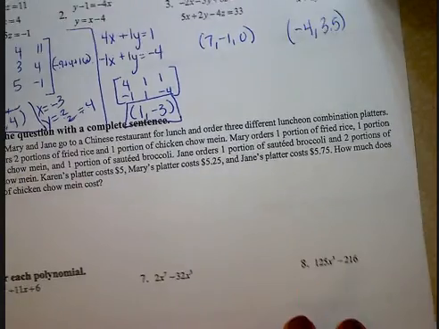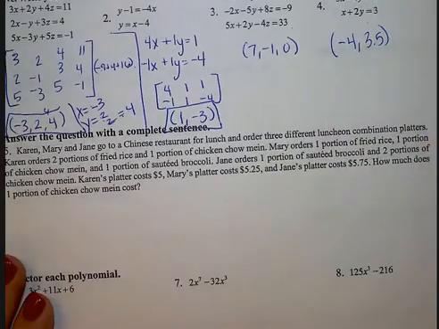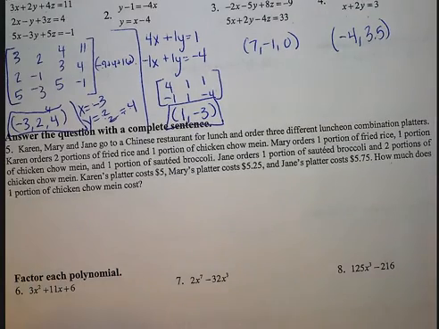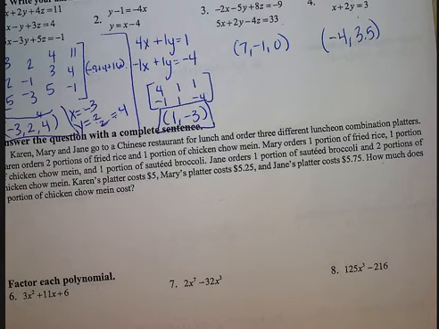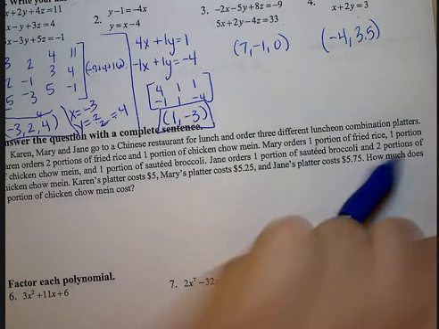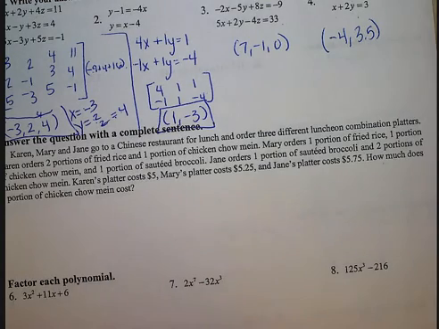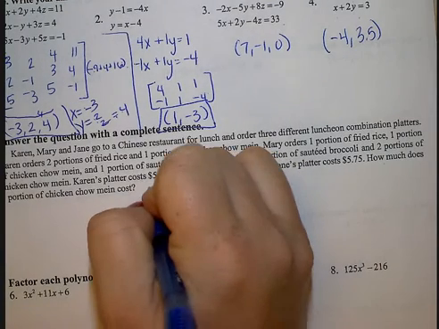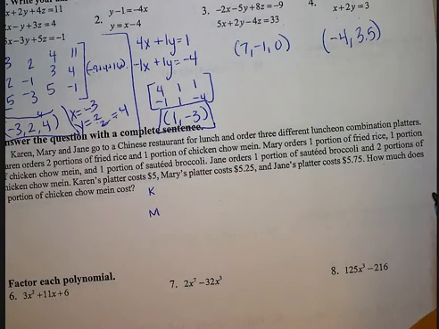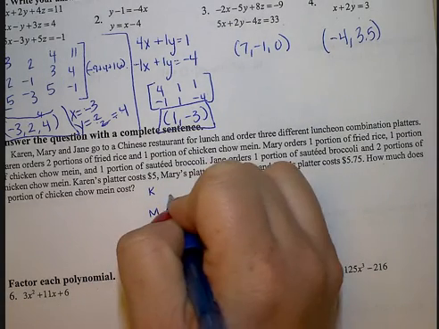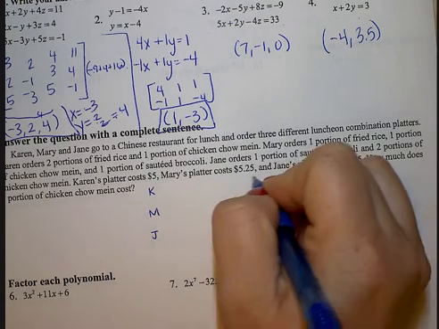Now 5 is the same concept, but we are going to apply it to an application problem. So Karen, Mary, and Jane go to a Chinese restaurant for lunch and order 3 different lunch combination platters. So Karen orders something, Mary orders something, and Jane orders something, and we have the class. So we're going to have Karen, then next is Mary, and last is Jane. So I'm going to have what they ordered, and then I'm going to have the cost.